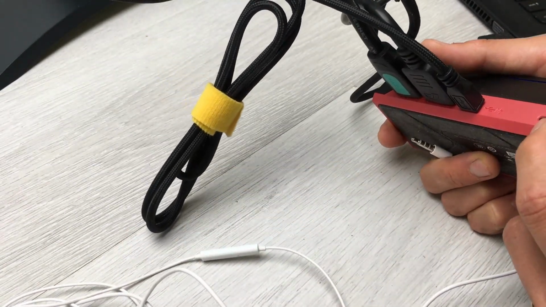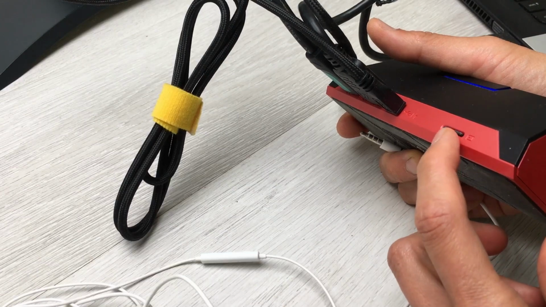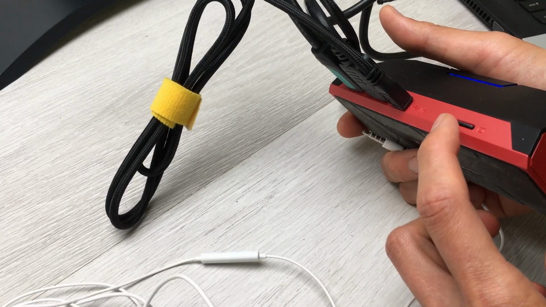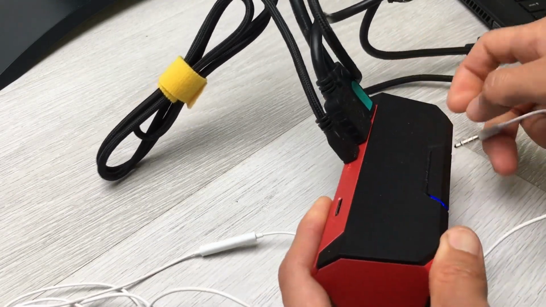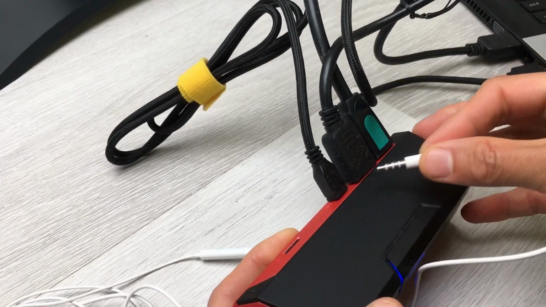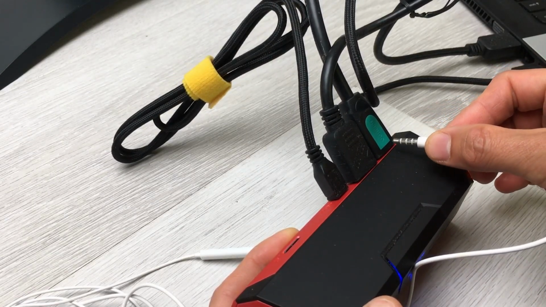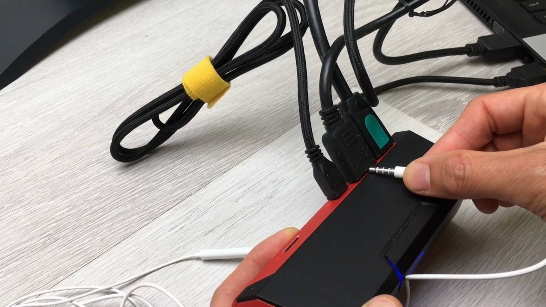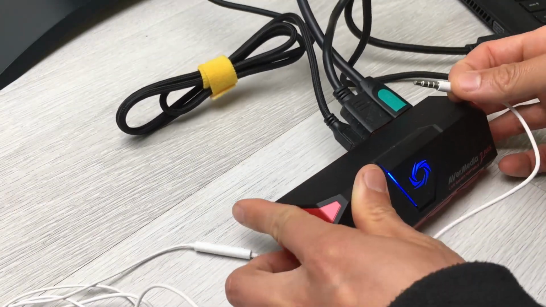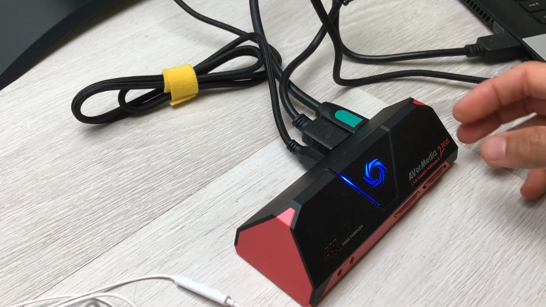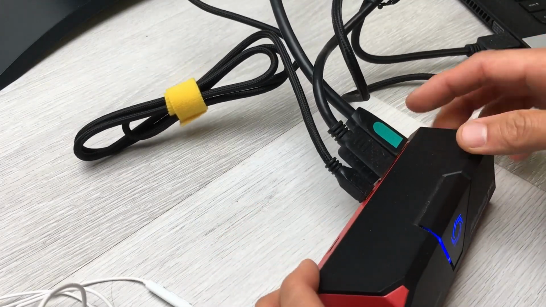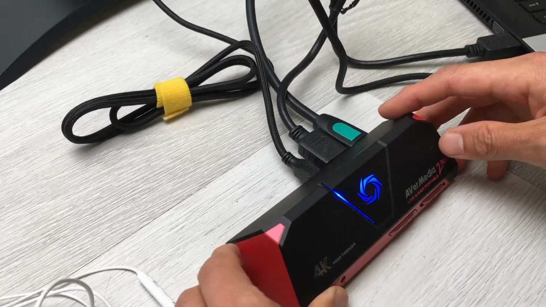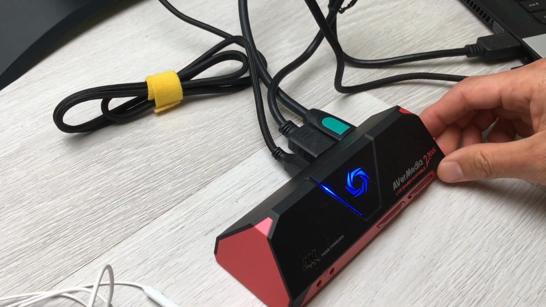On the back you can see there's an SD card in there. All the video we record goes on this SD card, and in here it's just three ports. One is the power, this is video in, HDMI in, and then the HDMI out. And make sure you only use the cables that come with the device. That gives you the best experience.